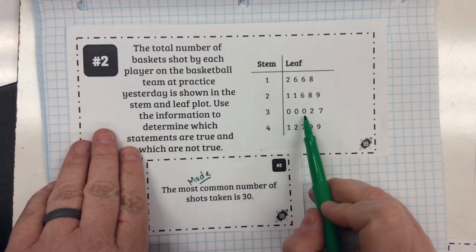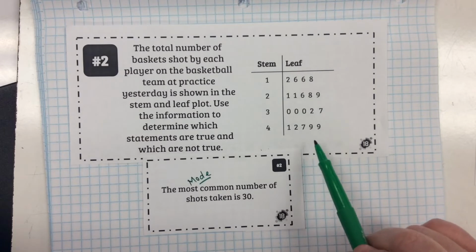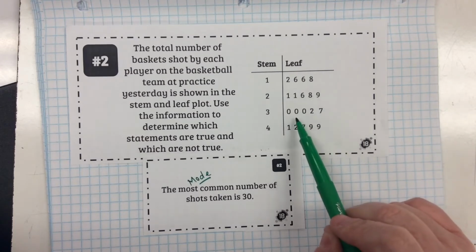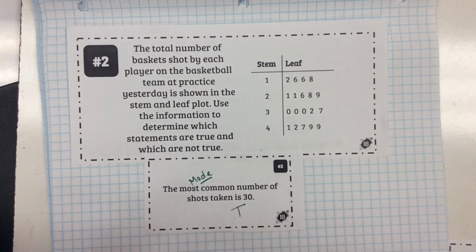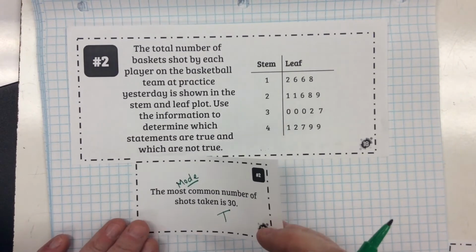I see 3 30s on here. There are 2 21s, 2 16s, and 2 49s, but there are 3 30s. So this is true. So on your paper, make sure you showed me somehow how you know it's true.